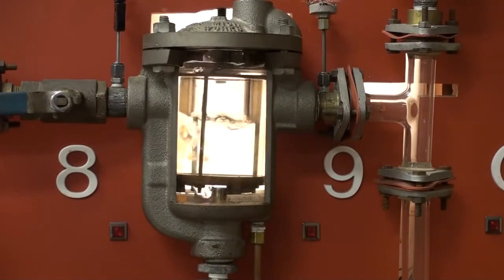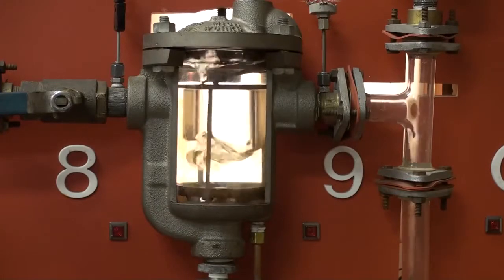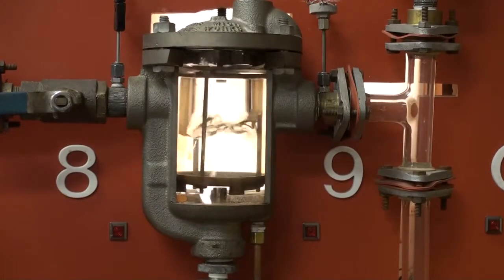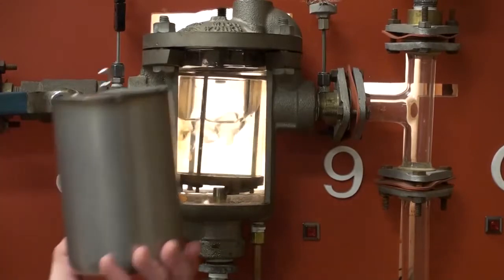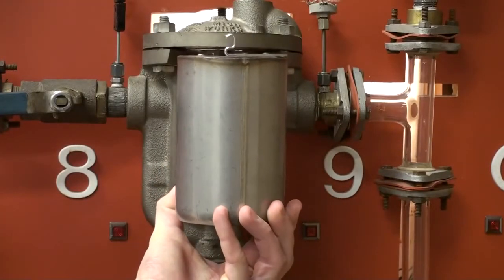The IB steam trap is a continuous drainage, intermittent discharge device that operates on the mechanical principle. The heart of the inverted bucket trap is this bucket. In the inverted position, it acts as an open float.